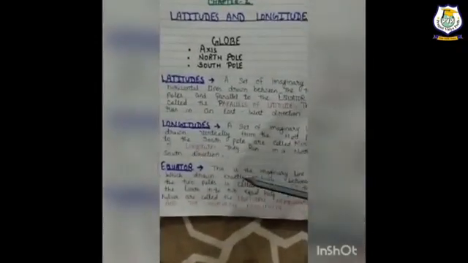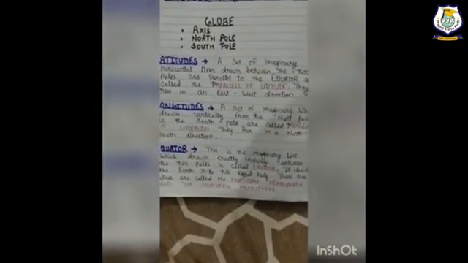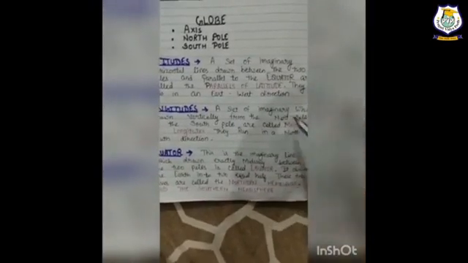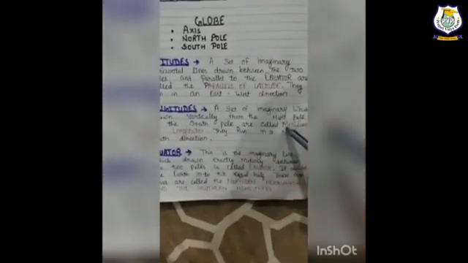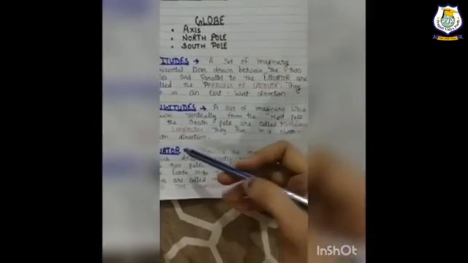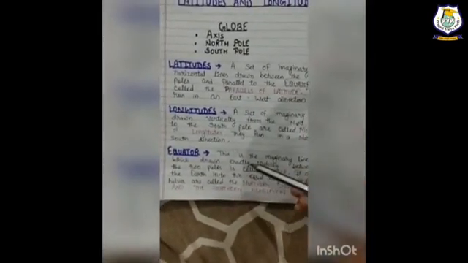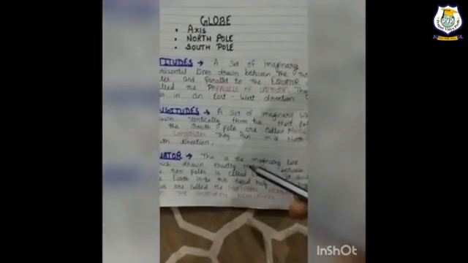Now the next one is longitude. So a set of imaginary lines which are drawn vertically from the north pole to the south pole are called the longitudes or the meridians of the longitudes. They run in the north to the south direction.